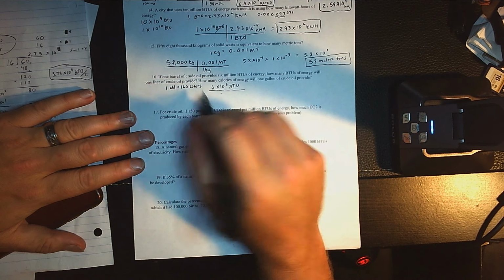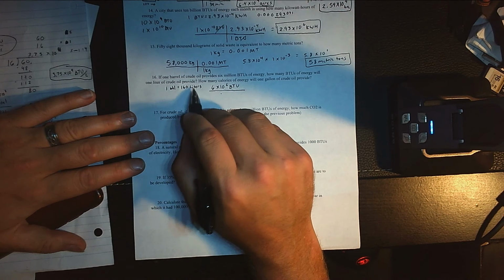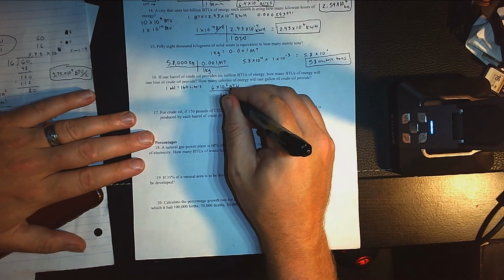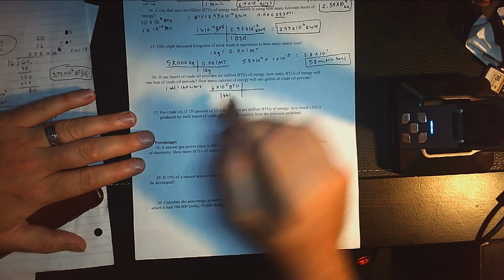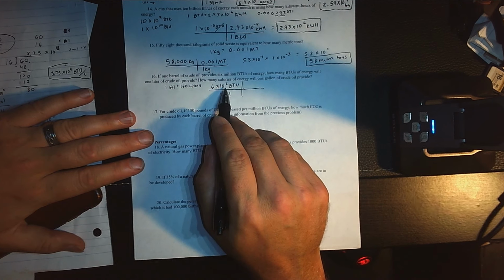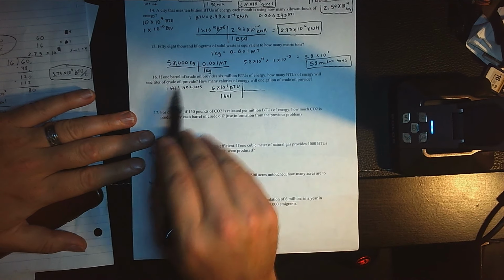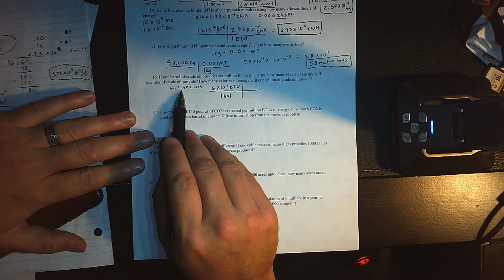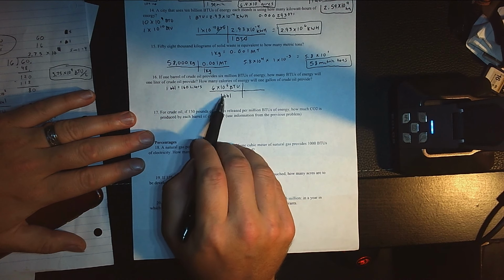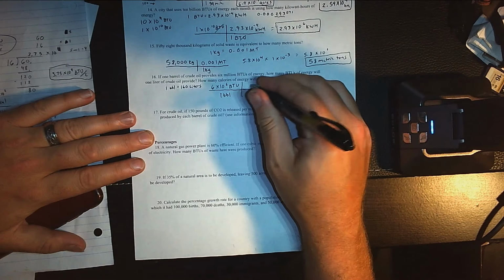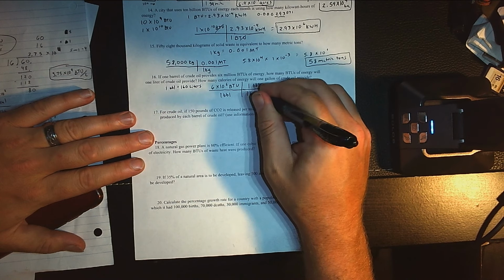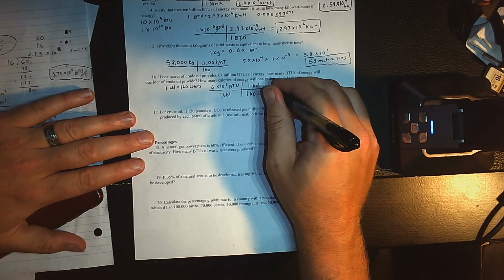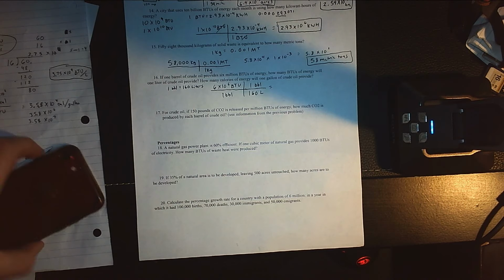We know that 1 barrel is 160 liters. So we know that there's this much energy per barrel. Now this is the part that was missing. We have 1 barrel equals 160 liters. We need to get rid of barrels, so we know that barrel goes on the bottom. 1 BBL is the same thing as 160 liters, or just L. So now we have a division problem here.